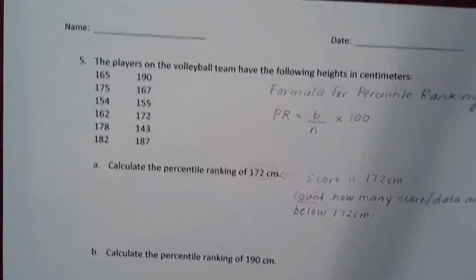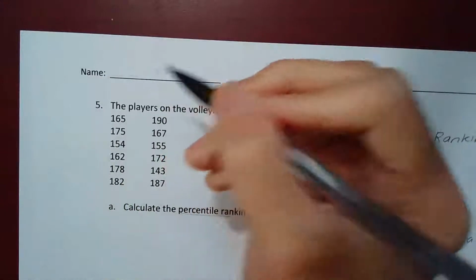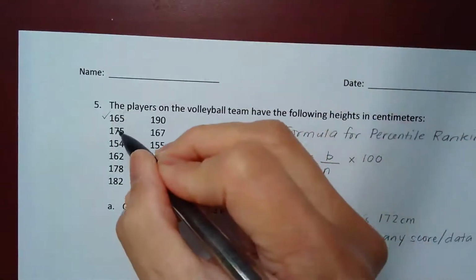So let's go over here. I'm just going to put a check mark on there. Remember, 172 is my number, so this is below 172.